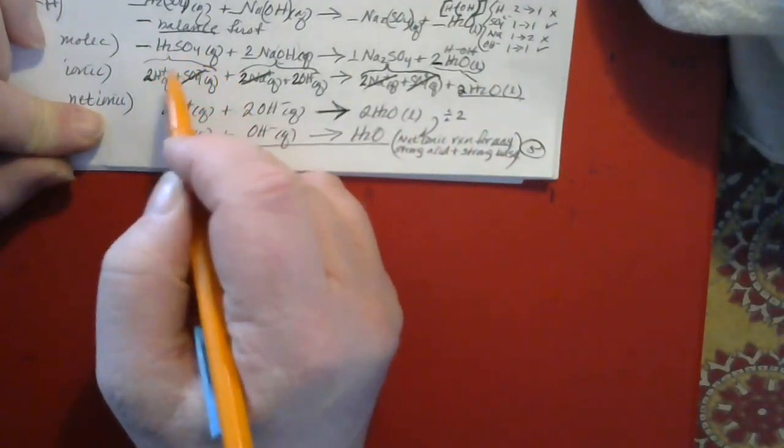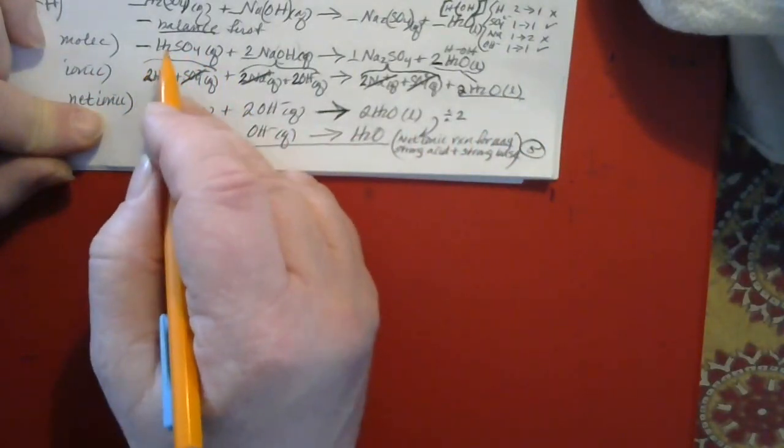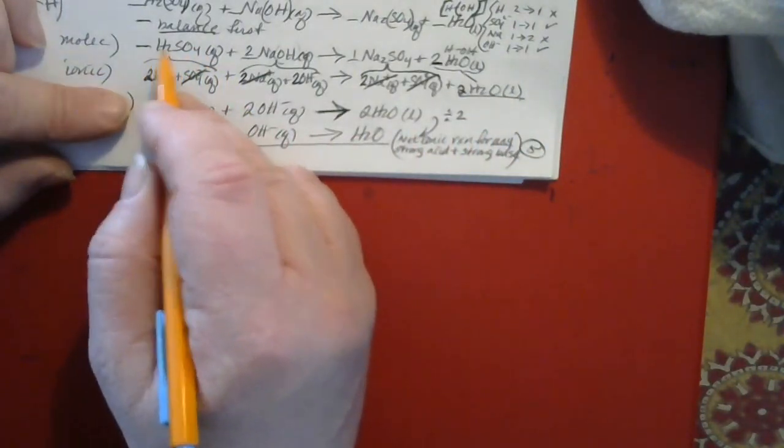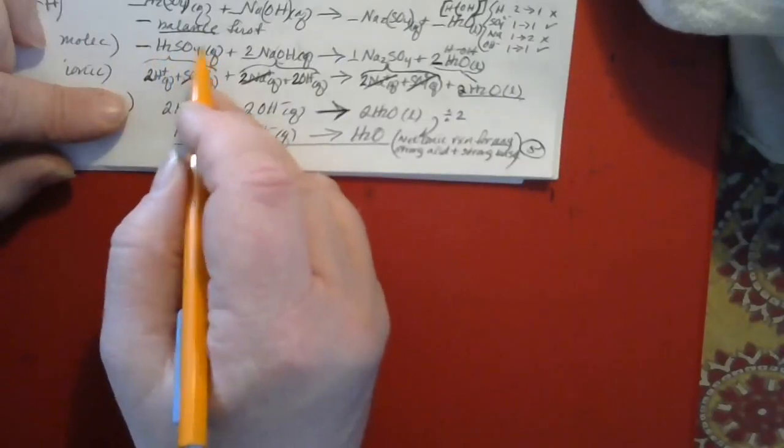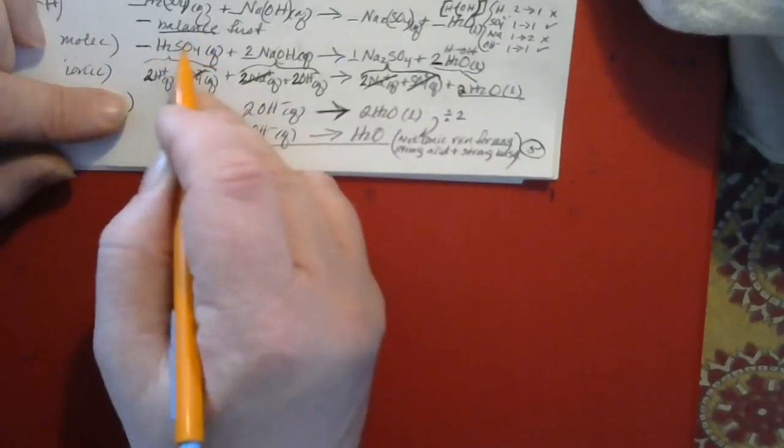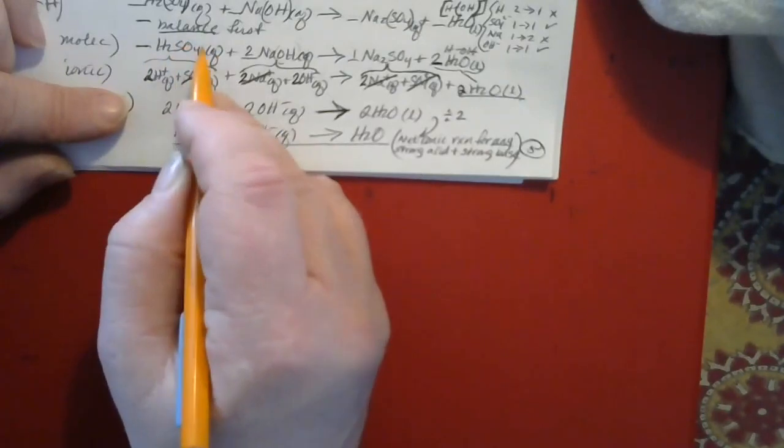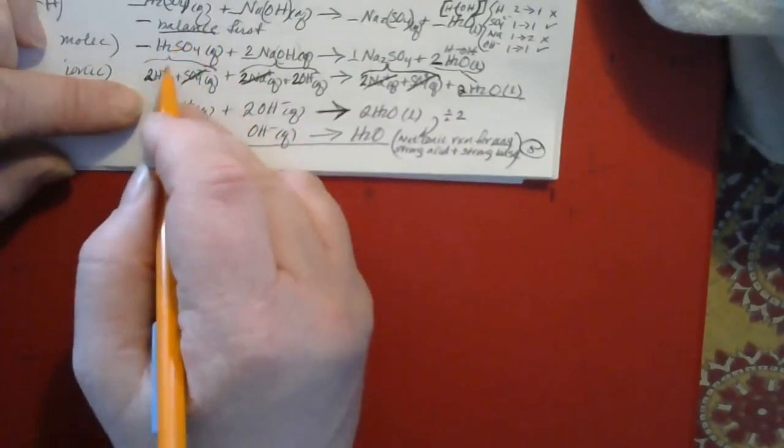H2SO4 is a strong acid, and that means that it will actually ionize. The hydrogens will ionize from the sulfate ion, but it's important to remember that the sulfate ion itself remains intact. So you get the 2 H+ ions going one way and the SO4 2- ion going the other way. So that's how we write it.